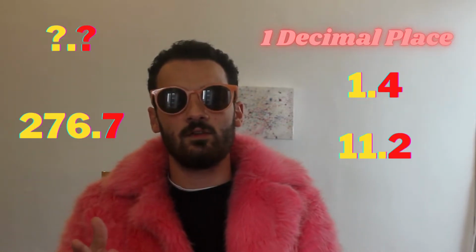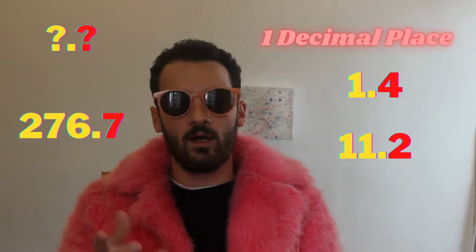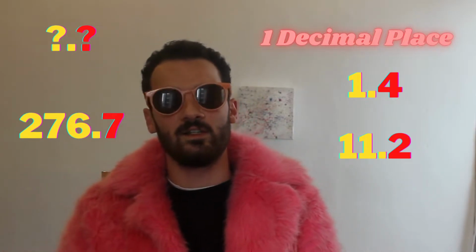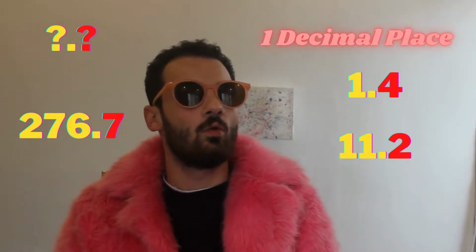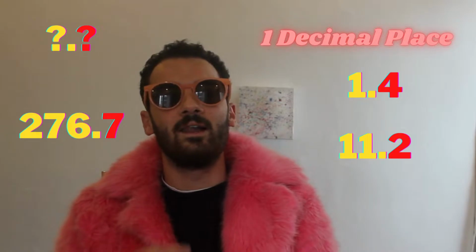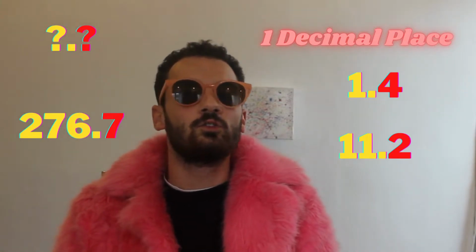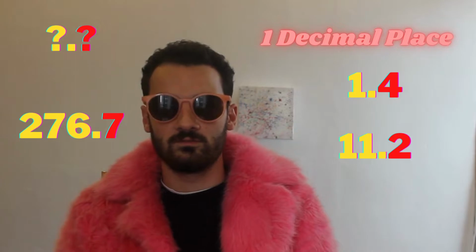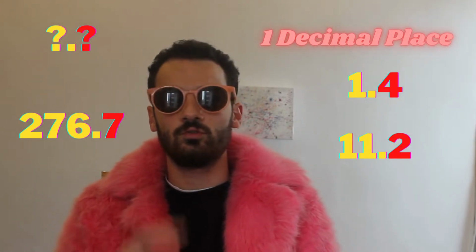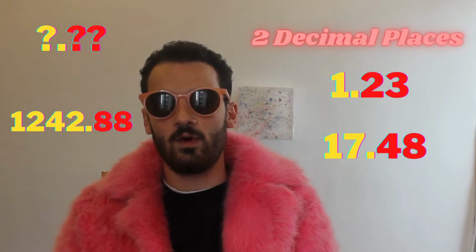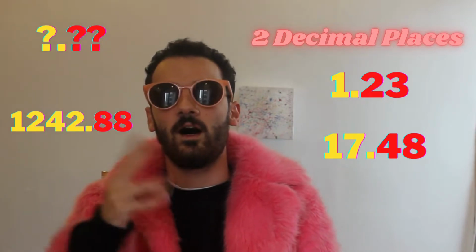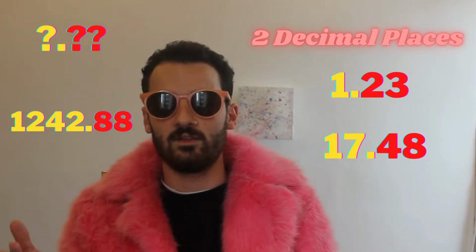When you are asked to round, you're going to be asked to round to 1, 2 or 3 decimal places. When you have to round to 1 decimal place, this means there will just be one number after, or to the right of, the decimal place. For example, 1.4 or 11.2 or 276.7. If you are asked to round to 2 decimal places, your answer will have 2 numbers after the decimal place, or to the right of the decimal place.